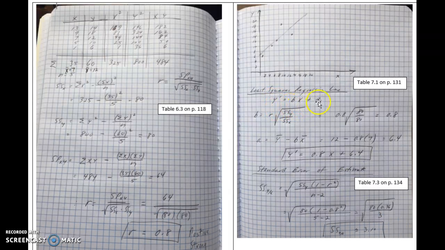I want to plug in a value of 6 and get a prediction for y. And on the surface, this formula looks nice and easy. We have y prime is equal to b times x plus a. But then down here we have 2 different sets of formulas to represent the b and the a. So the b is represented by r, which is the r that we had from the chapter before, times the square root of the sum of the squares of y divided by the sum of the squares of x.